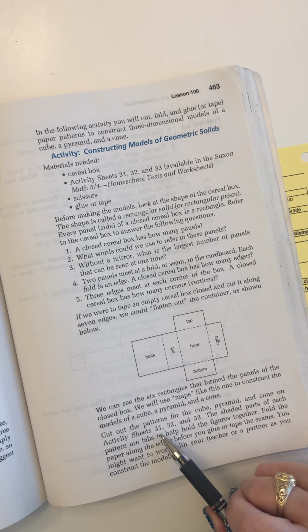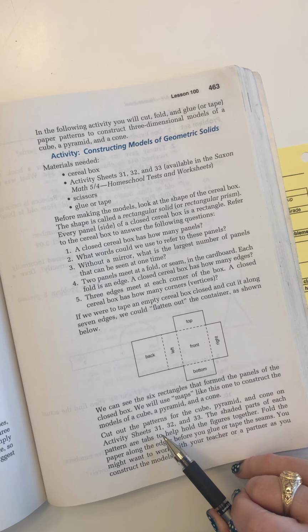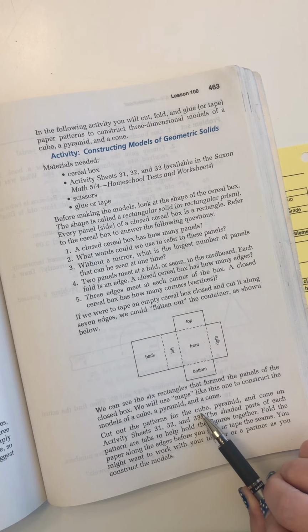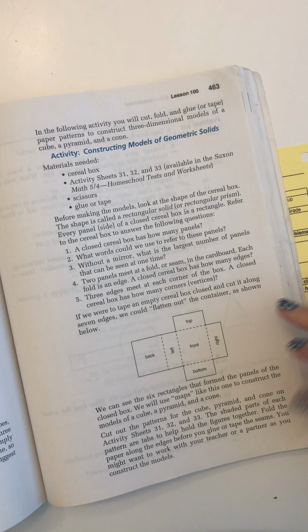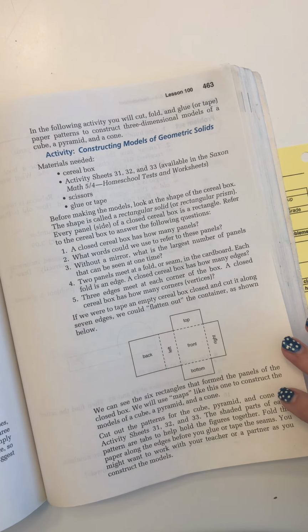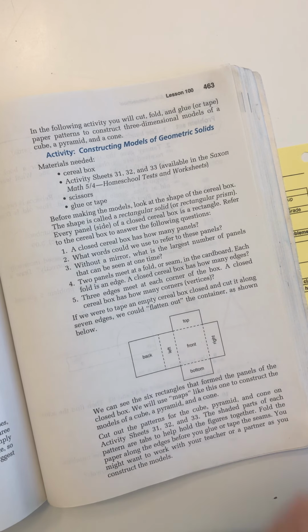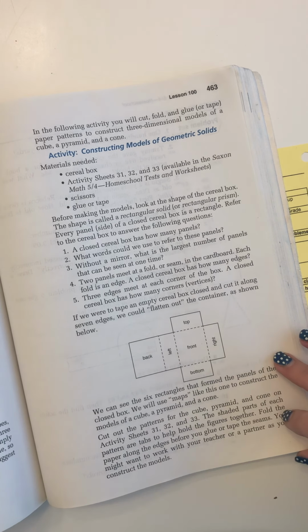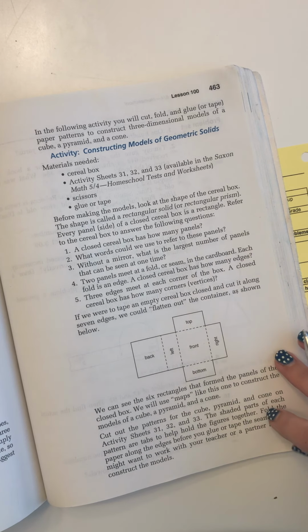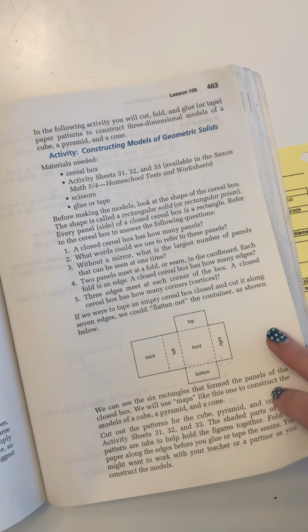It deals with activity sheets. This is in your test and worksheet book, activity sheets 31, 32, and 33. You can build a cube, a pyramid, and a cone if you would like to do that. Again, I'm not going to require you to turn anything in to me, so that is up to you and your parents. There are no practice problems to turn in. So that is lesson 100.